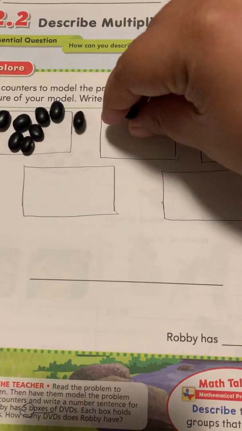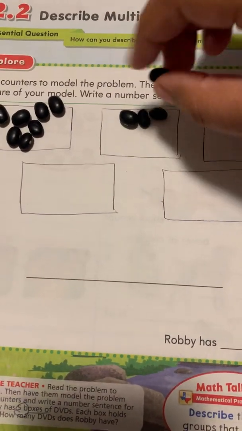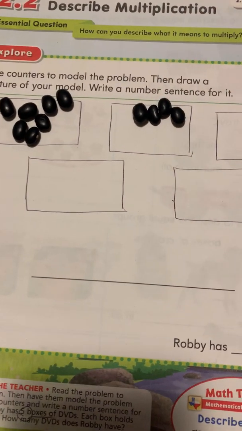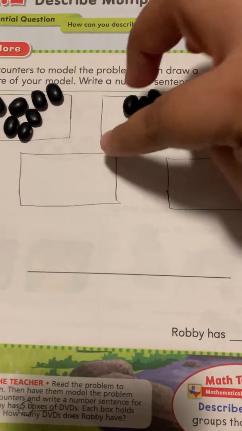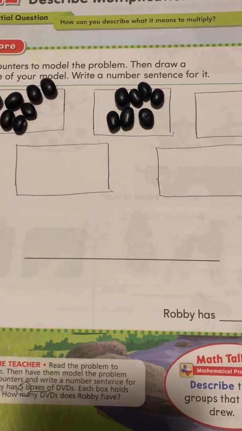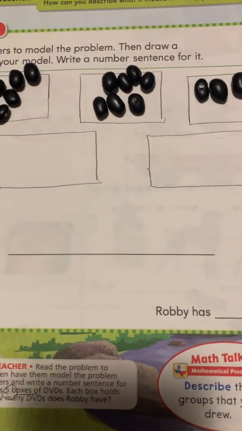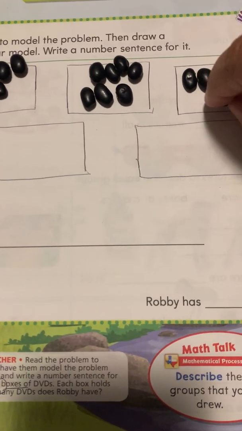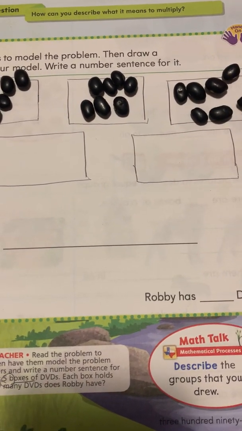Next one. 1, 2, 3. Don't run away. 3, 4, 5, 6, 7. Second box. 1, 2, 3, 4, 5, 6, and 7.